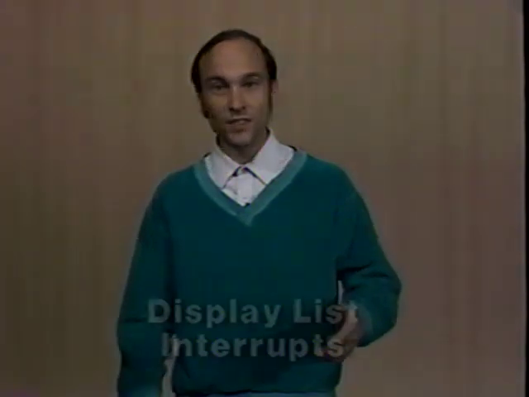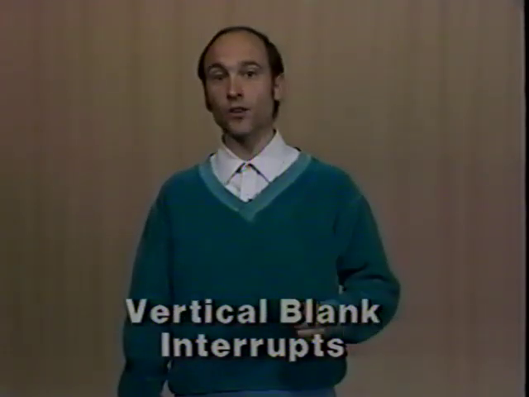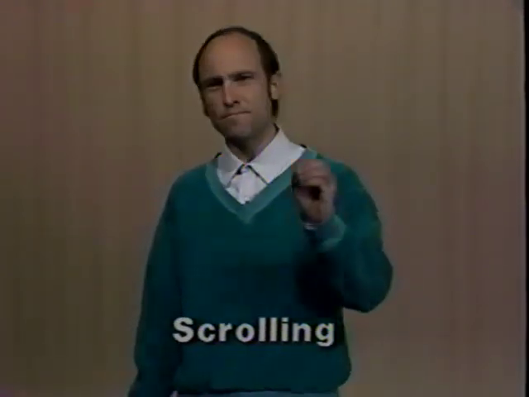As you have seen, display list interrupts, vertical blank interrupts, and scrolling allow you to create better programs. I taught myself how to use these features. You can too.